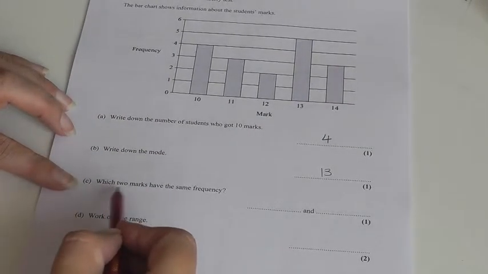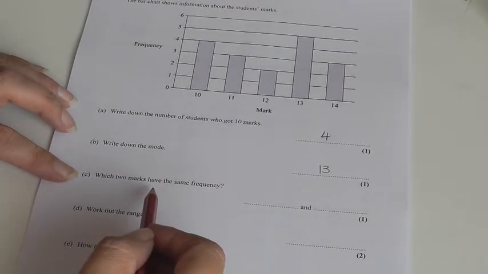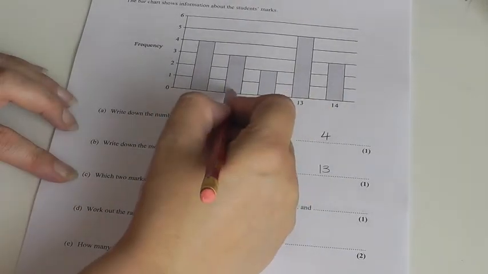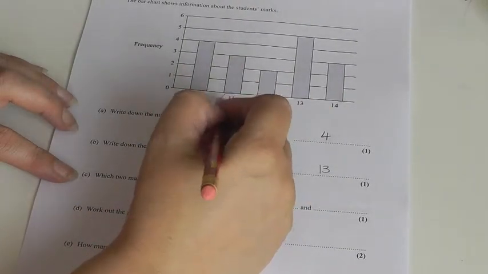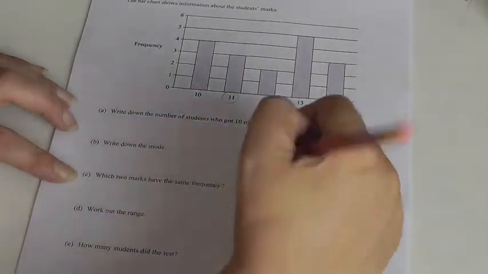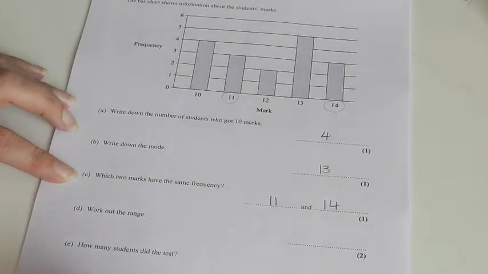Then it asks for 2 marks that have the same frequency. On a bar chart, that means you're looking for 2 bars that are exactly the same height. These bars are this one, which goes up to 3, which is 11, and this one, which also goes up to 3, which is 14. You only get the mark if you have both of them down.